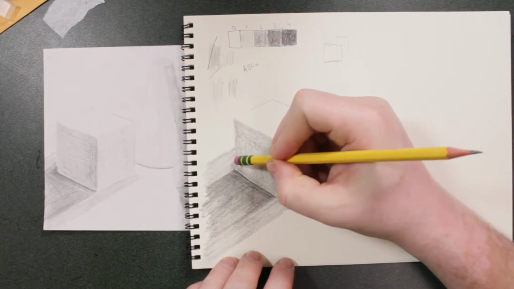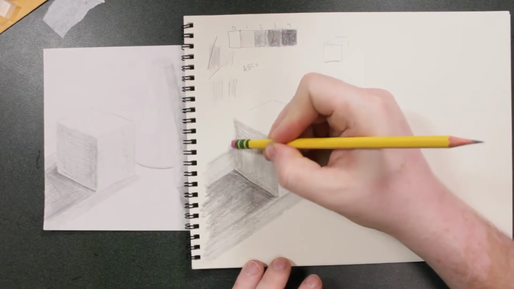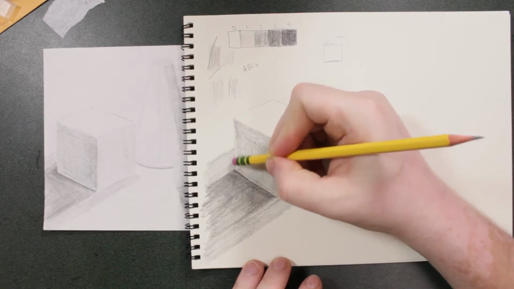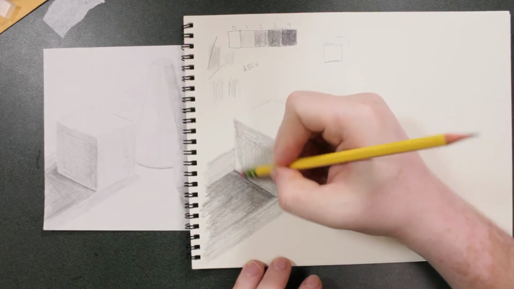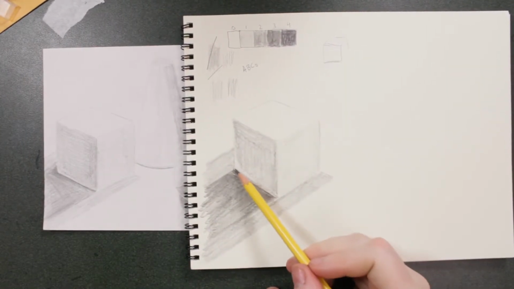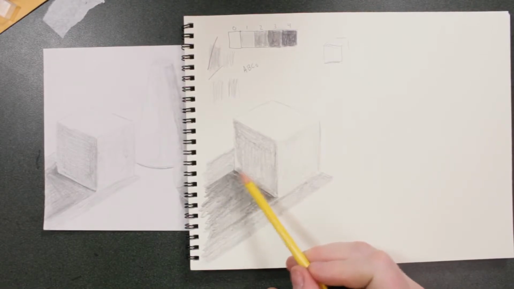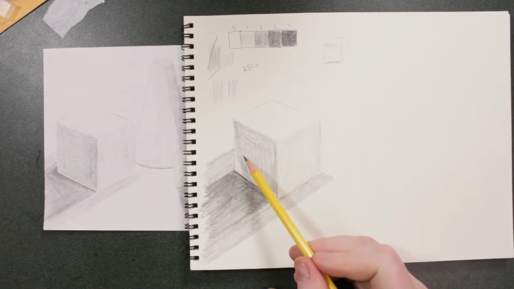but on the side of the cube, I'm going to pull out with my eraser a little bit of a highlight right there along that edge. That's the reflected light. And you see how that right there is enough contrast to let you see that side of the cube, even though it's right next to a shadow that's the same value as that side of the cube? So that's it for the cube. Now we need to move on to the cone and the sphere.